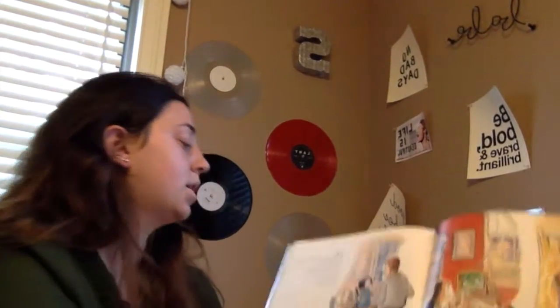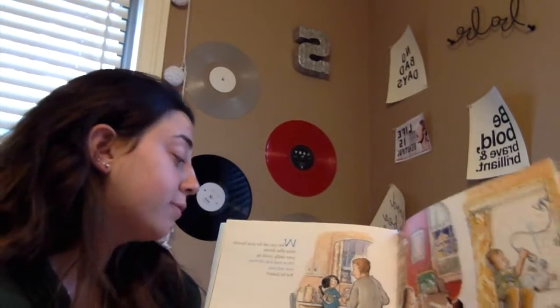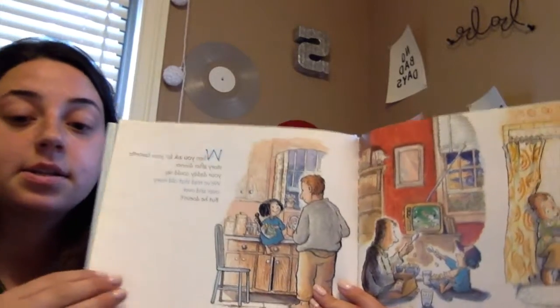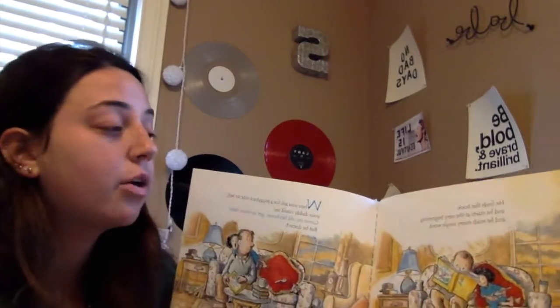When you ask for your favorite story after dinner, your daddy could say, "We've read that old story over and over," but he doesn't. He finds the book and he starts at the very beginning and he reads every single word.